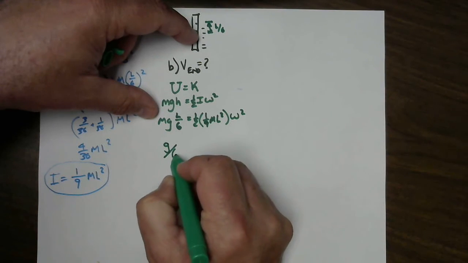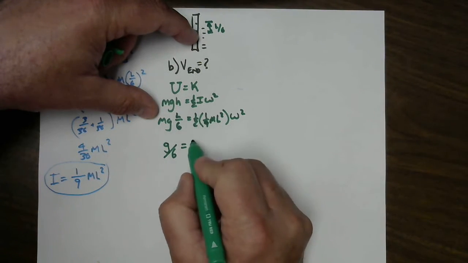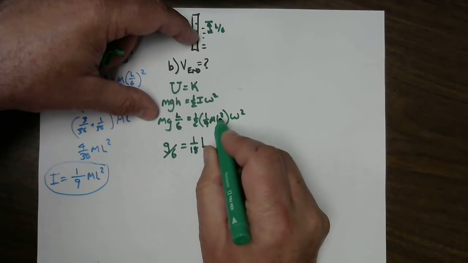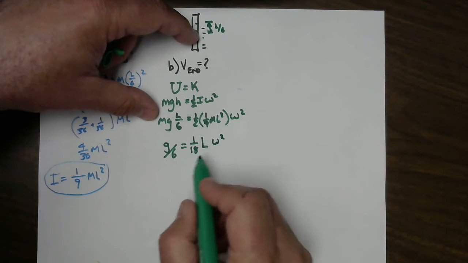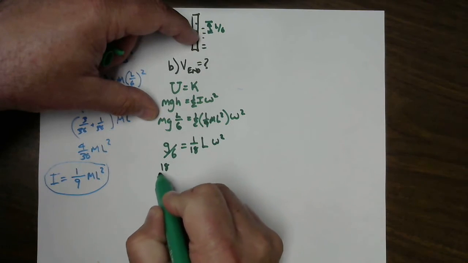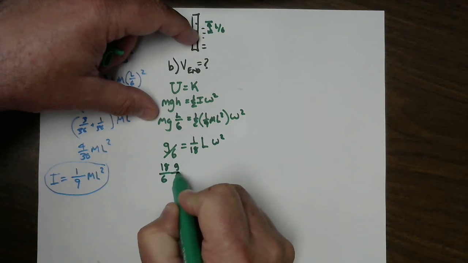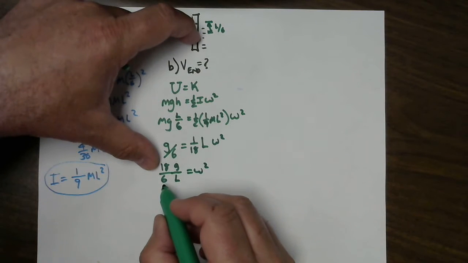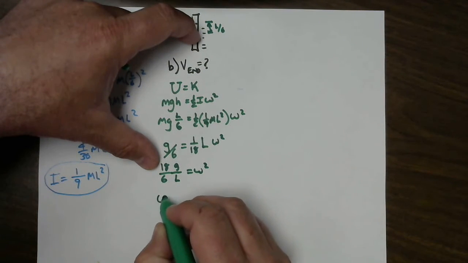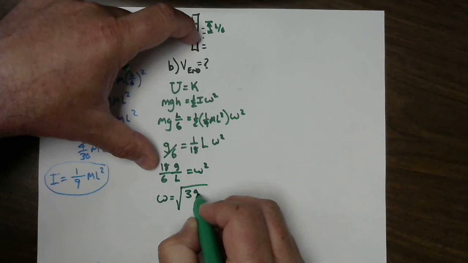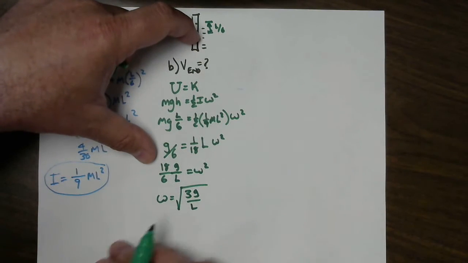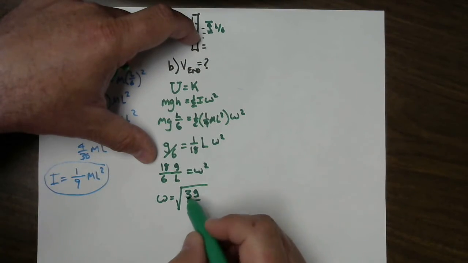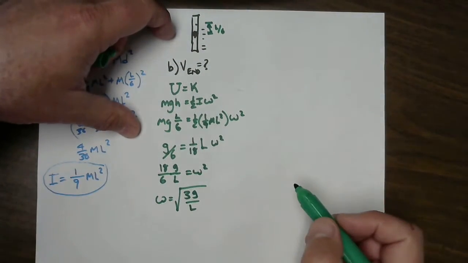So we have g over 6 on this side left over. 2 times 9 is 18, so 1 over 18. m disappeared. L went from squared to not squared, and then times omega squared. Looks like 18 comes to the top, and g over L, and that's equal to omega squared. So 18 over 6 is 3. So it looks like omega is the square root of 3g over L. Hey, that's kind of cool. That kind of reminds me of the pendulum formula, g over L, but this one has an extra 3 in there because of the pivot point being in a weird place.